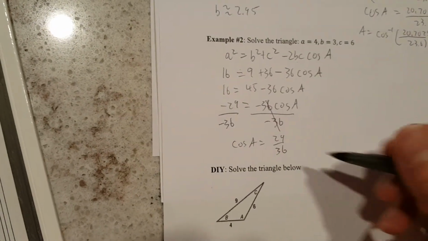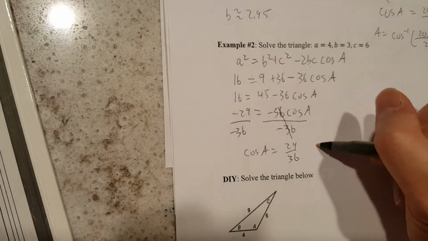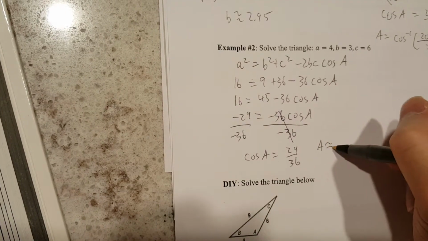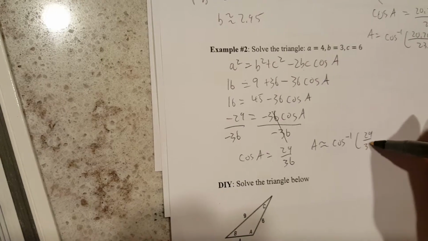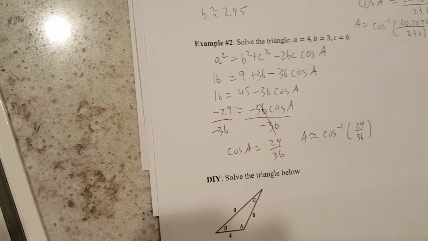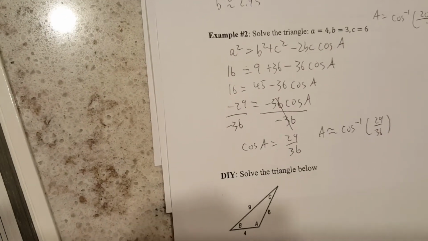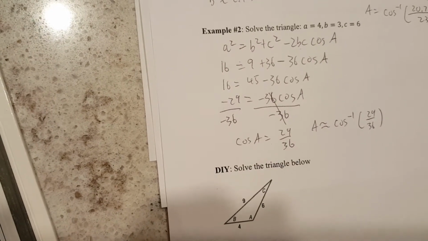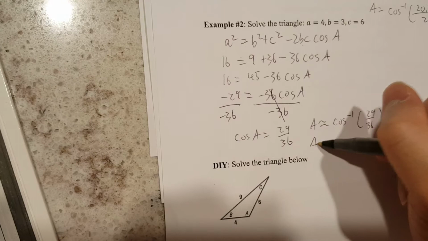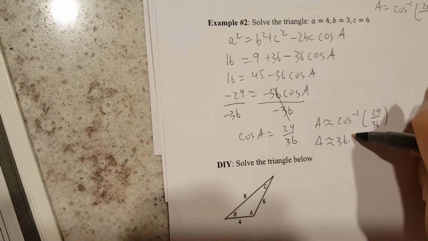I inverse cosine both sides to get A. And so A is about 36.3 degrees.